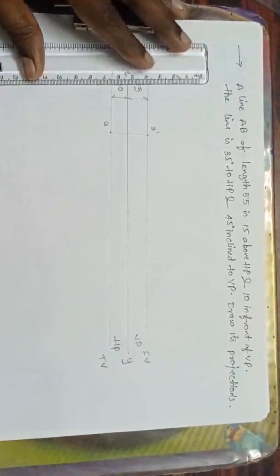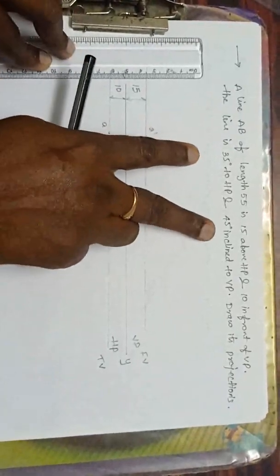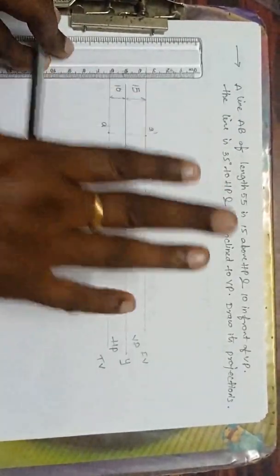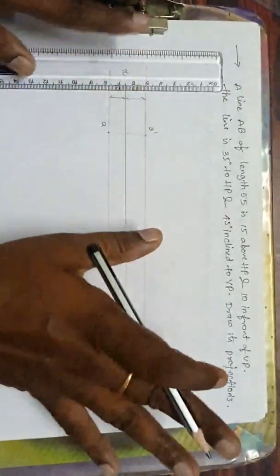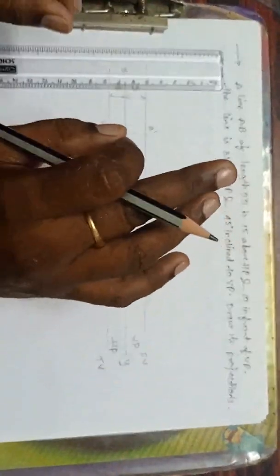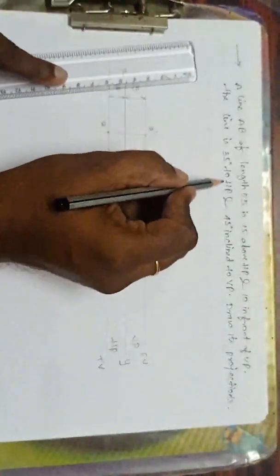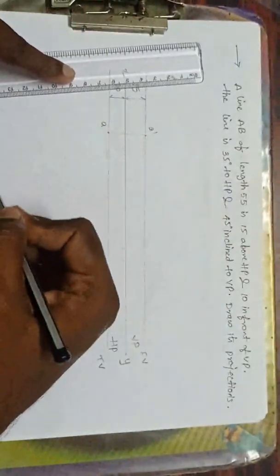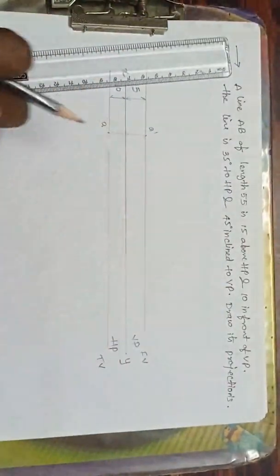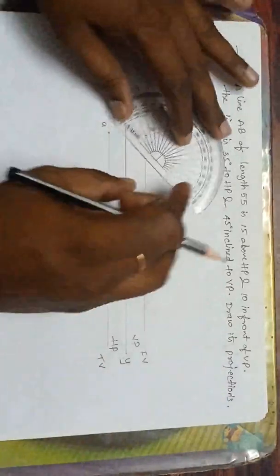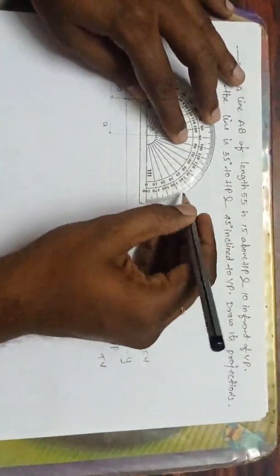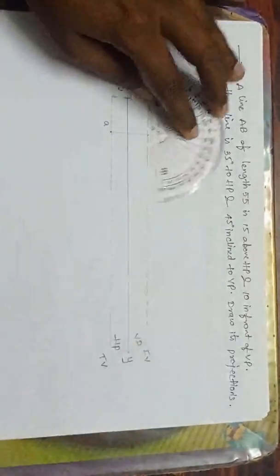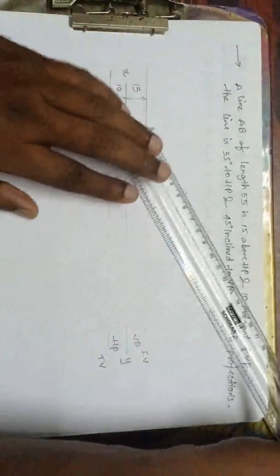Point A. Now, it is inclined to both. So first I'll draw the inclination with both. I will not draw its imaginary lengths. Just I'll draw its original lengths with original inclinations. Now what I'll do? He said 35 degrees to HP. So this inclination I have to draw in the VP. Very, very carefully we have to draw it. This is 35 degrees.